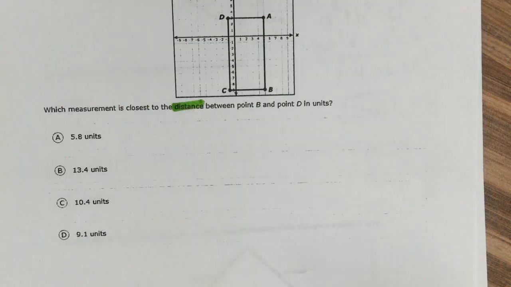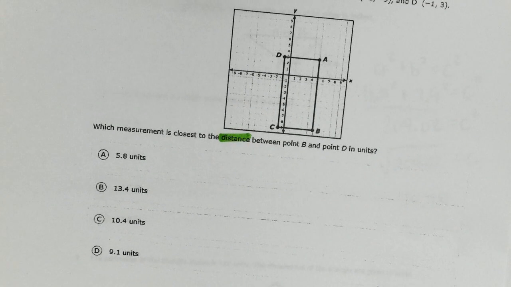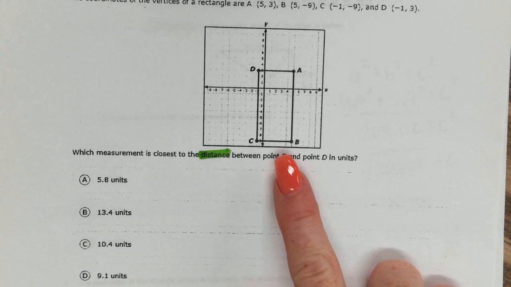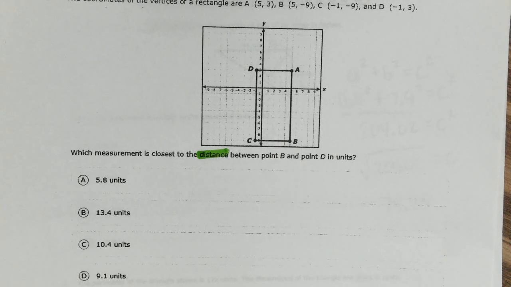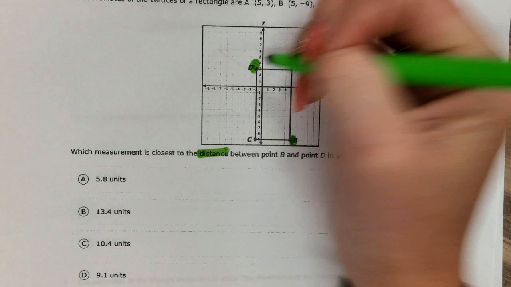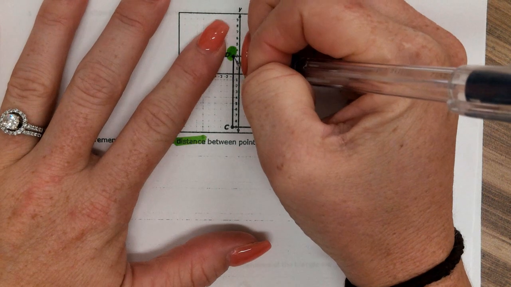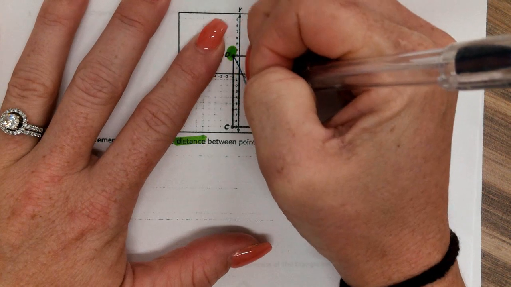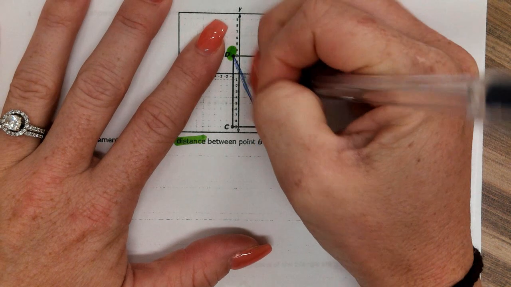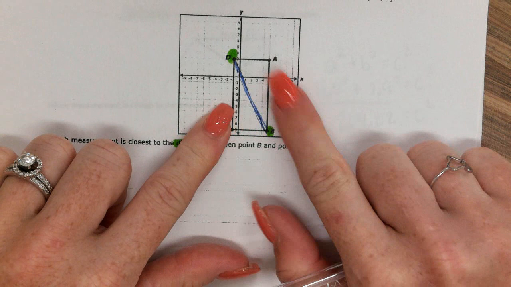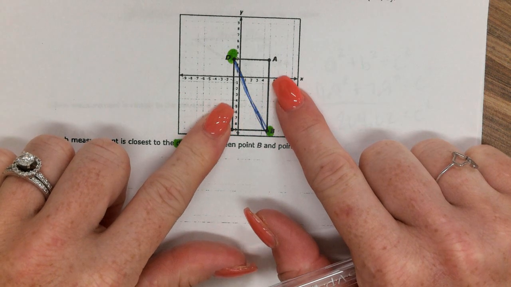All right, so I'm probably going to use Pythagorean theorem, but let's look at it. Between point B and D. So everybody find point B and D. If I draw a line between B and D, did I just make a right triangle? Yes. Does it matter which triangle I use? No, they're the exact same.